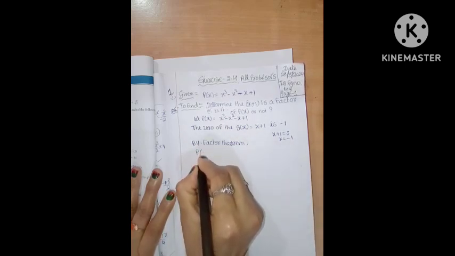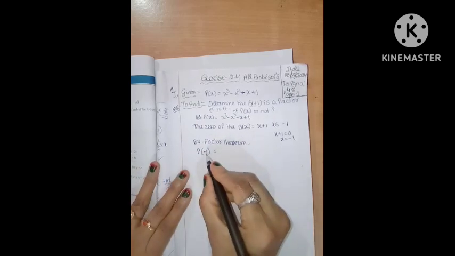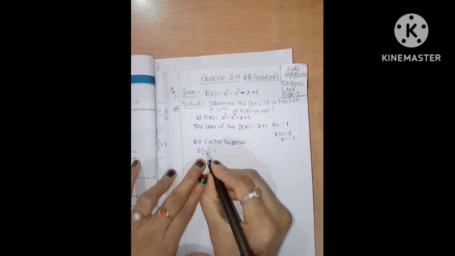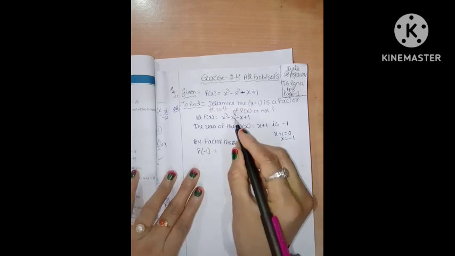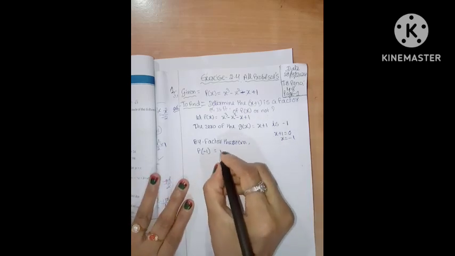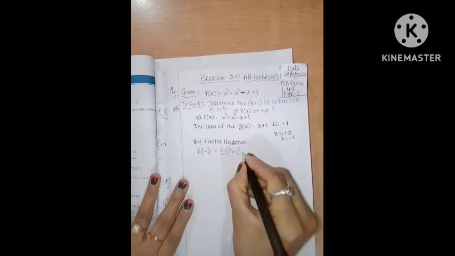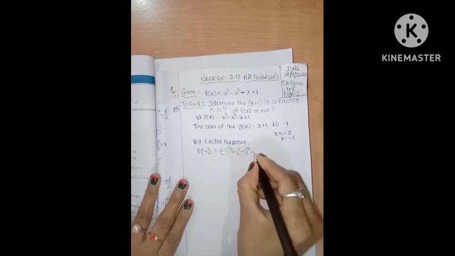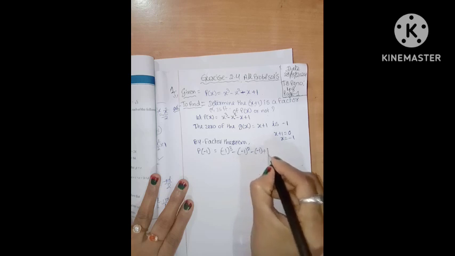P of minus 1: in place of x we will write minus 1, substituting it in the above polynomial to see what answer we get. So p of minus 1 equal to minus 1 whole cube minus minus 1 whole square minus x, that is minus minus 1, plus 1.